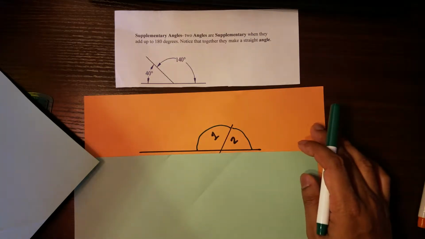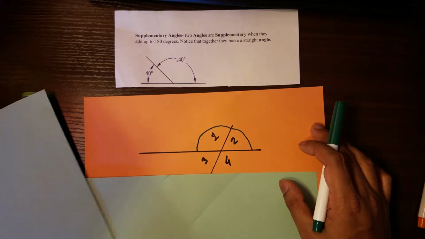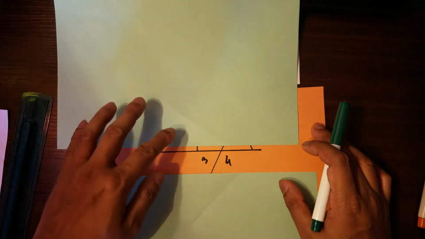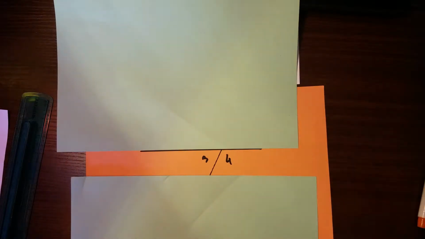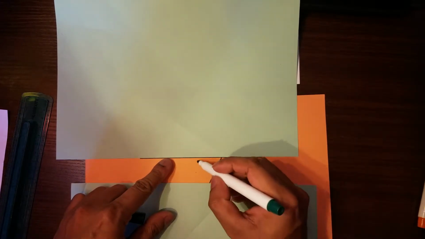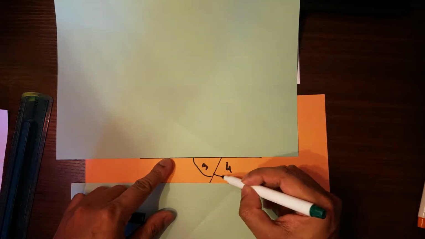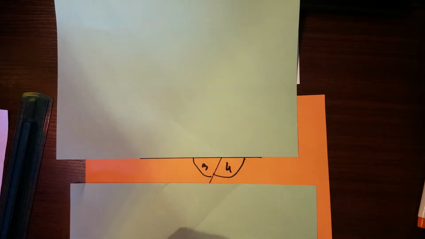There are more supplementary angles if you look carefully. If I cover everything else and keep 3 and 4, again you'll see the same situation. Angles 3 and 4 also add up to 180 degrees, so 3 and 4 are also supplementary angles.